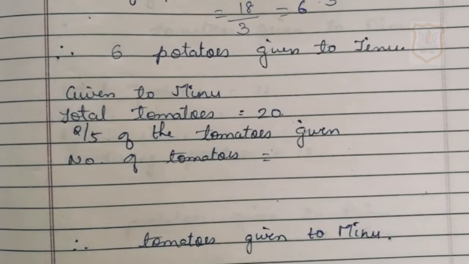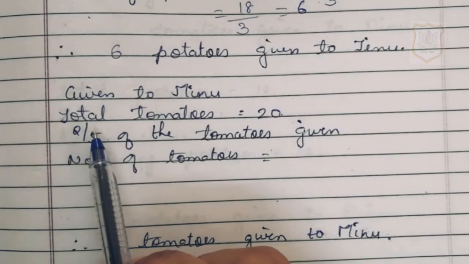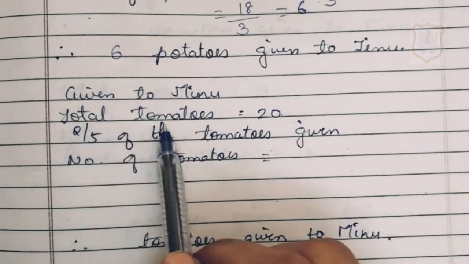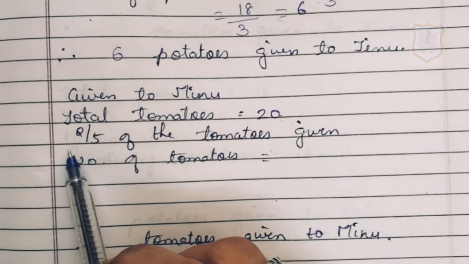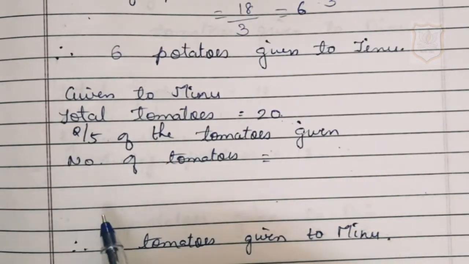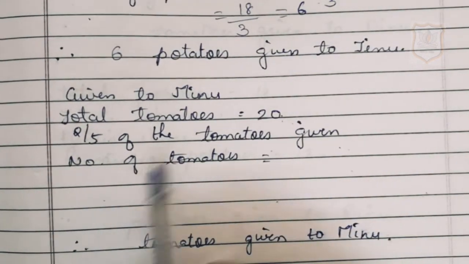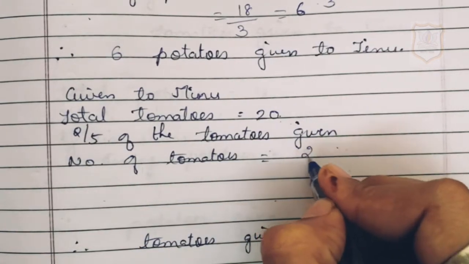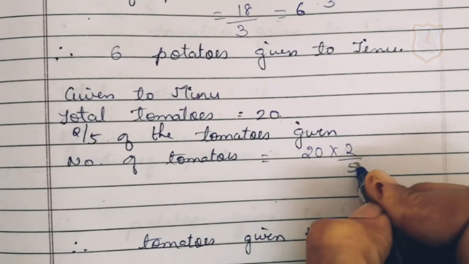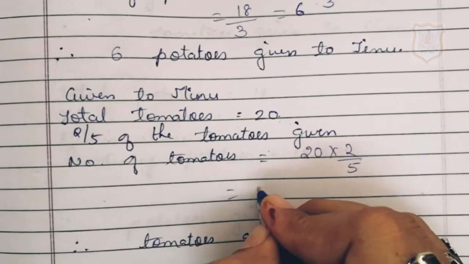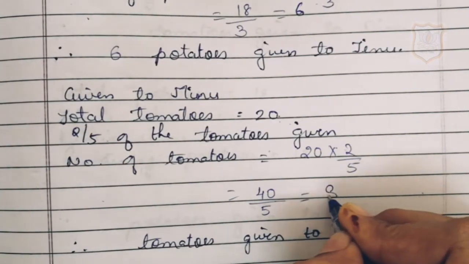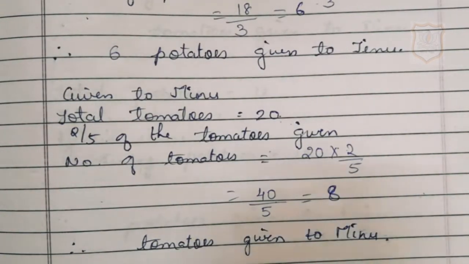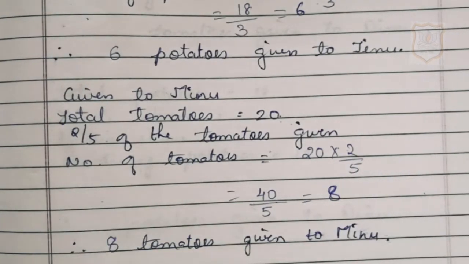Now we will find out how many vegetables are given to Meenu. So here also first we will find out how many tomatoes are given to Meenu. So first we will write total tomatoes which we have counted were 20. Now 2/5 of the tomatoes are given to Meenu. So here we will write 2 by 5 of the tomatoes given. Now we will find out the number of tomatoes. To find out the number of tomatoes, we will multiply 20 with 2 by 5. So here we will write 20 multiplied by 2 by 5. Now 20 multiplied by 2 is 40. Divide by 5 we will write here as it is. 40 divided by 5 is 8. 8 5s is 40. Therefore 8 tomatoes are given to Meenu.